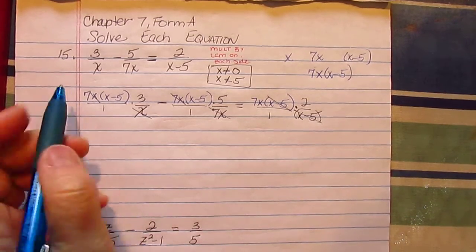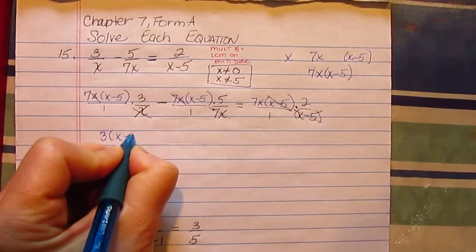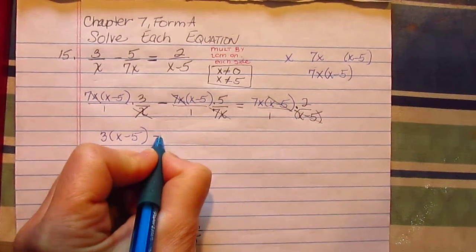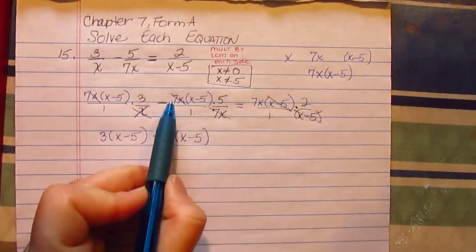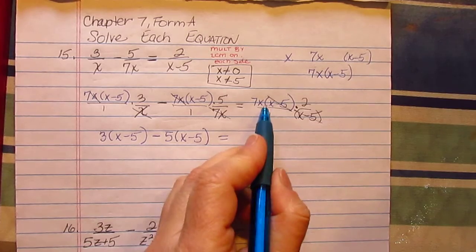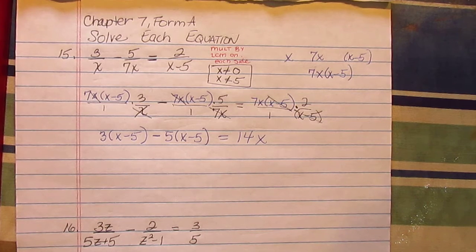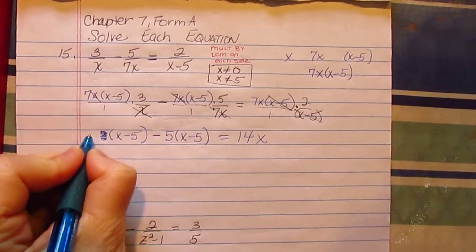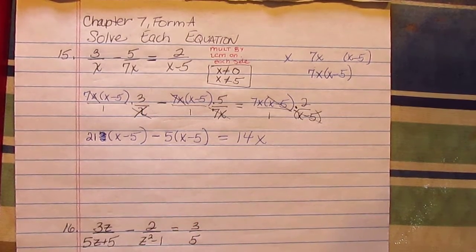This one I have 3, x minus 5. Be careful here. What do I have left? I have minus 5 times x minus 5. I have to subtract off this whole numerator. Equals 14x. You know what I did? I forgot this guy right here. So this is not a 3. It's a 21. A 7 times 3 and an x minus 5.